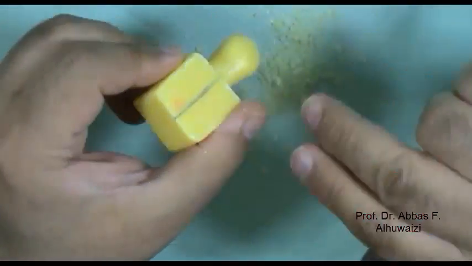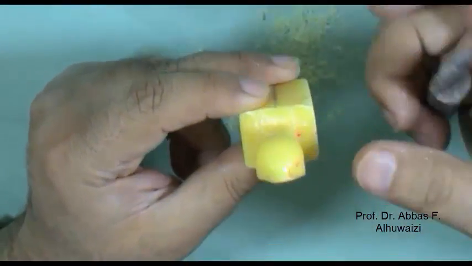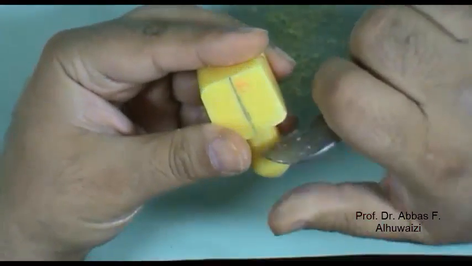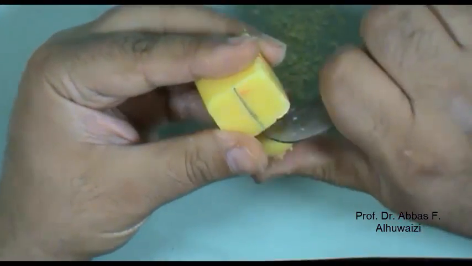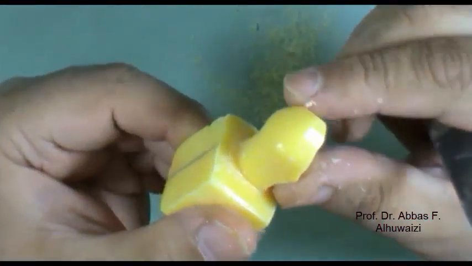Now you could see that the labial surface is sort of a dome shape, rounded. As you can see here, it's very round.